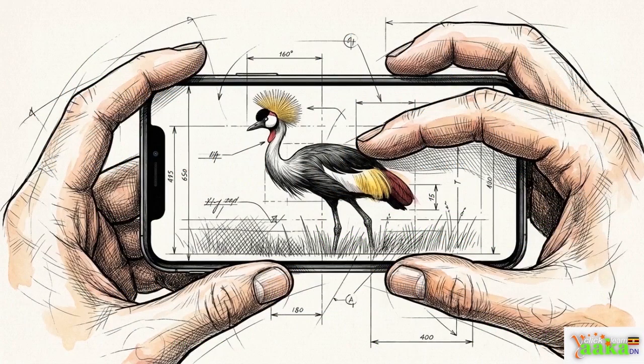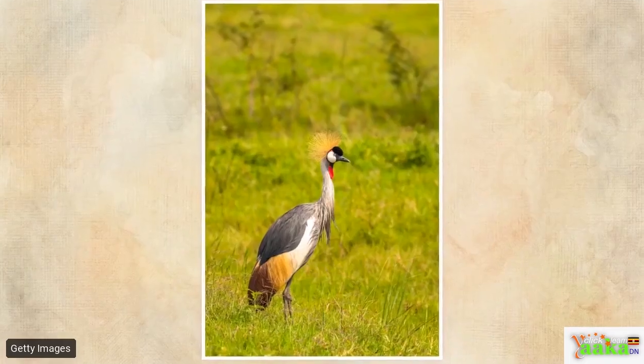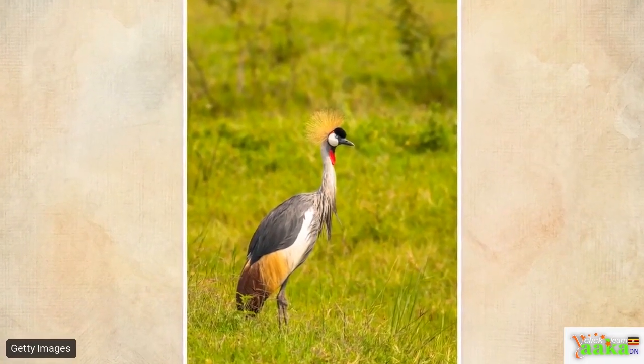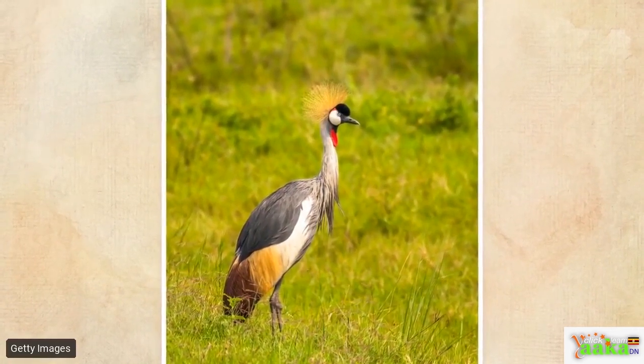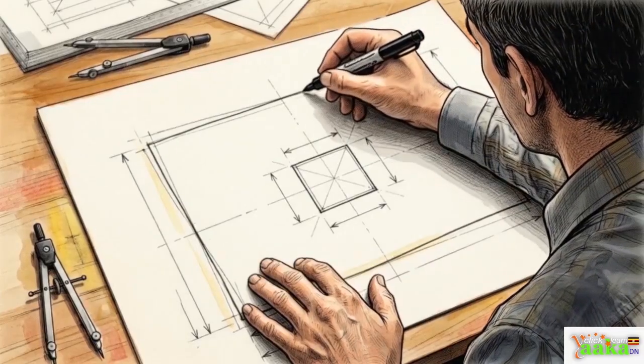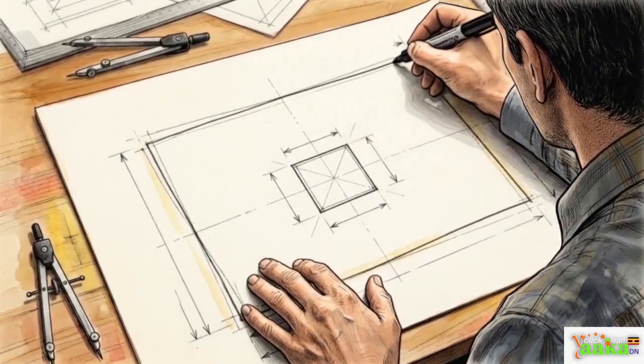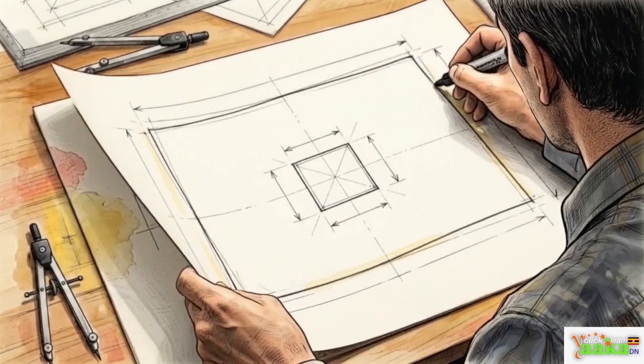Have you ever looked at a photo on your phone and pinched the screen to get a closer look? Notice how the picture gets bigger, but the bird itself doesn't stretch or warp out of shape. In the physical world, making something bigger or smaller without ruining its shape is a very real challenge.